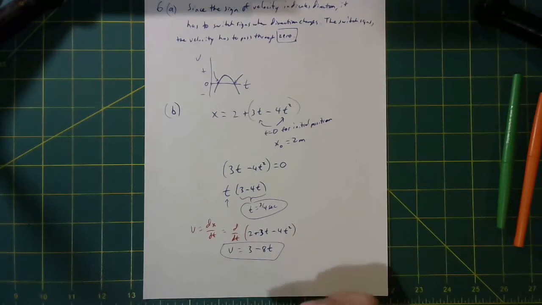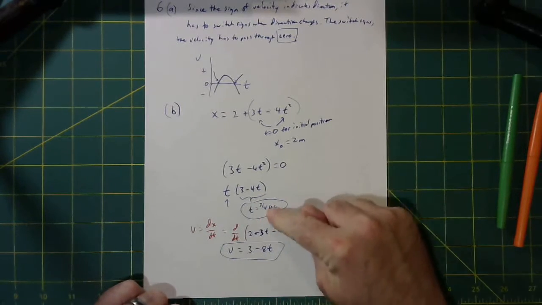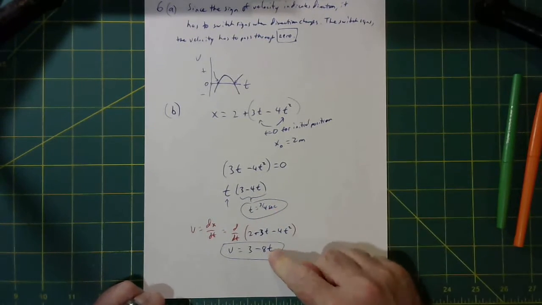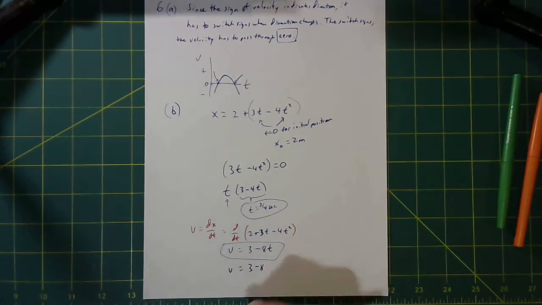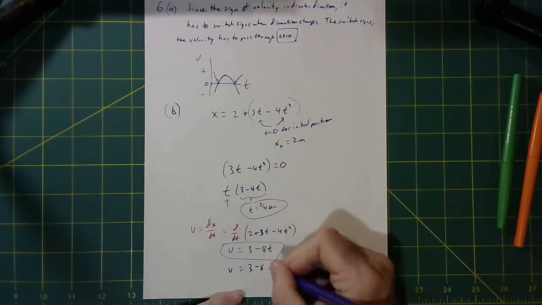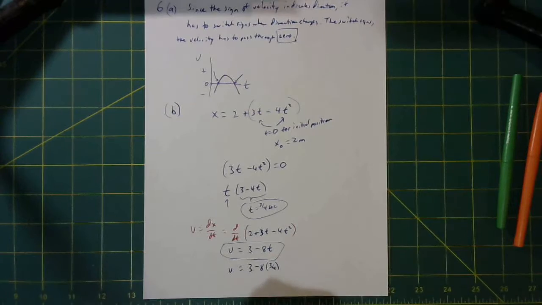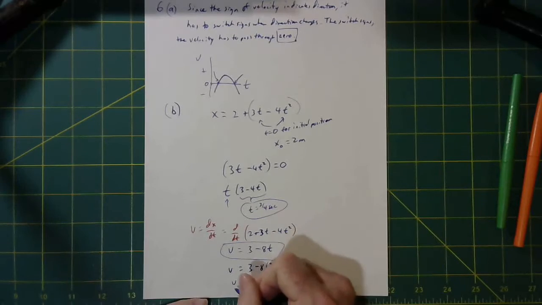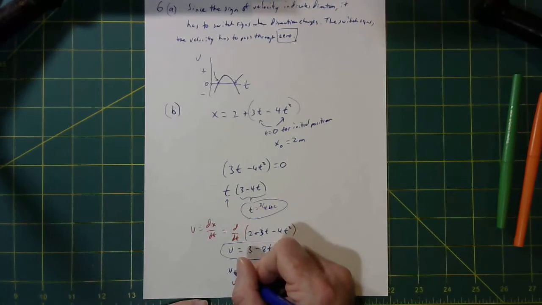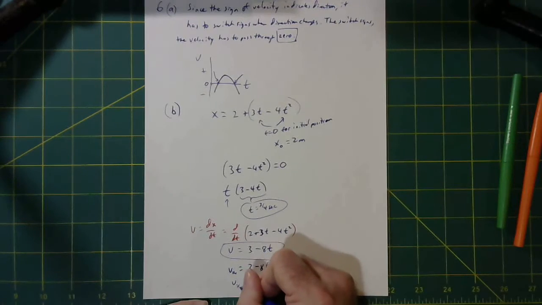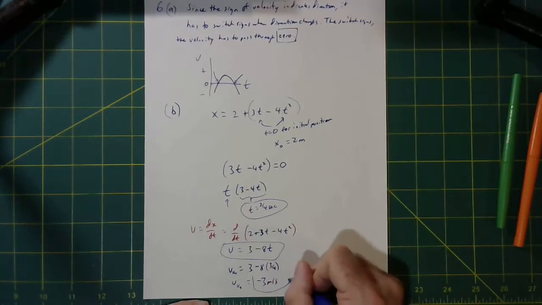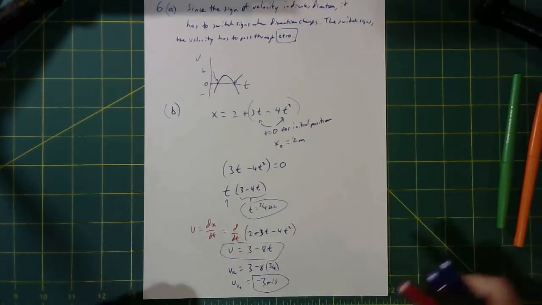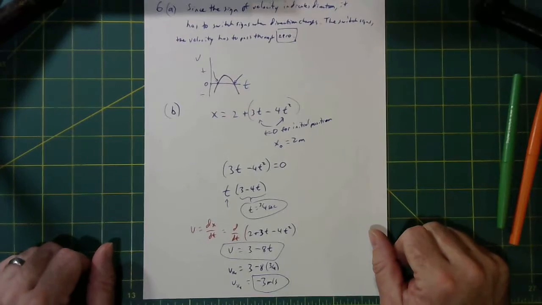I want to know the velocity when it returns to the initial position. It returns to the initial position at 3/4 seconds. So let's put that in there for t and find out what the velocity is. Velocity would be 3 minus 8 times that 3/4 we figured out. 3/4 of 8 is 6. 3 minus 6, the velocity at 3/4 seconds is going to be negative 3 meters per second, right? Which is what they were asking for. All right, that's problem 6.